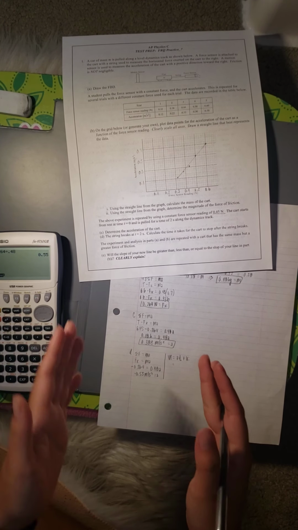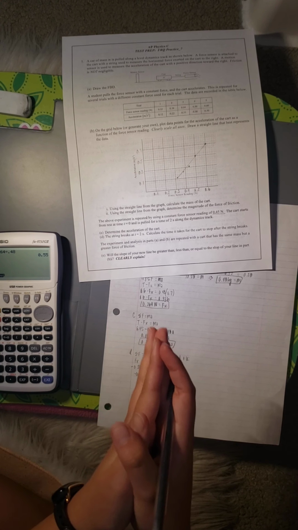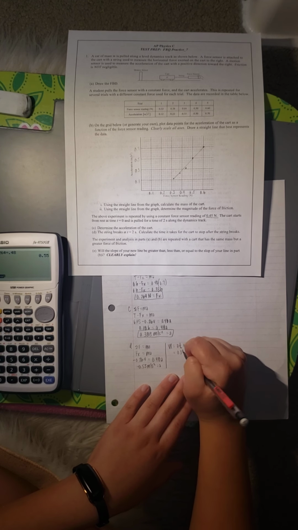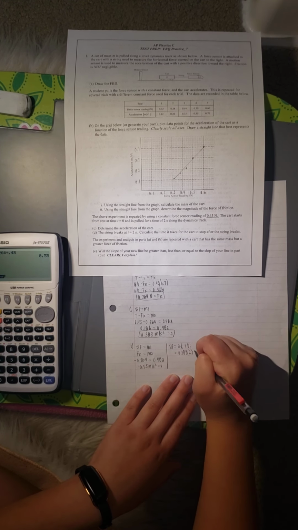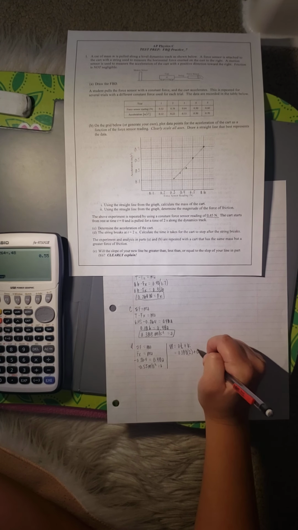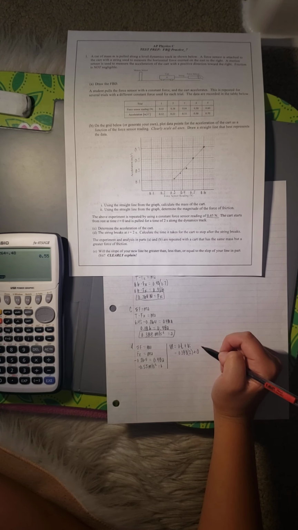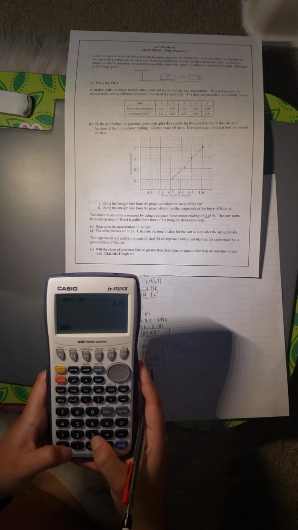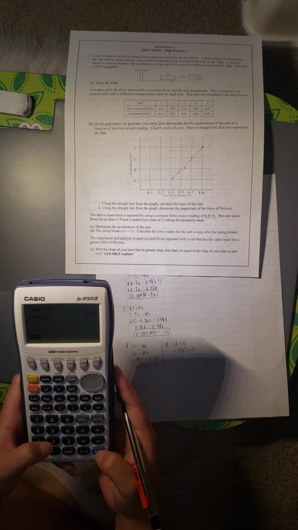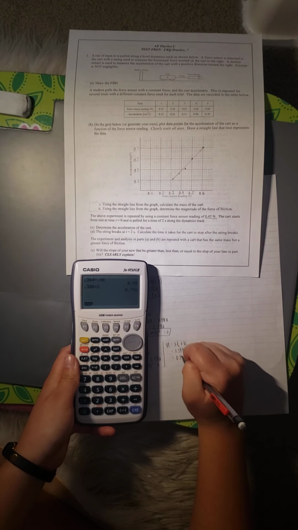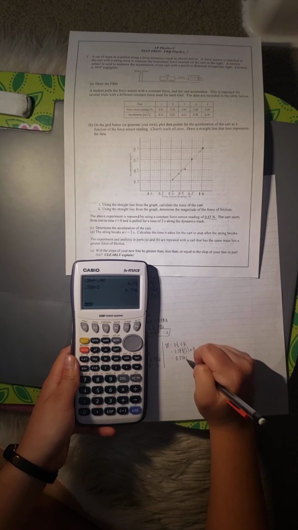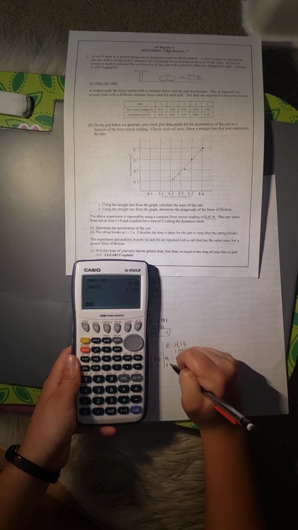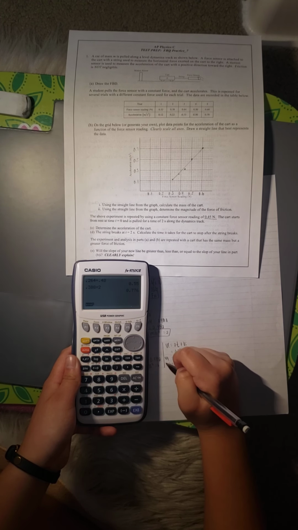I'm trying to find the velocity at the end of those two seconds, so that's why I'm using this acceleration. Then 2 seconds plus 0, it starts from rest. Okay, so that is our VF, or V at 2 seconds.